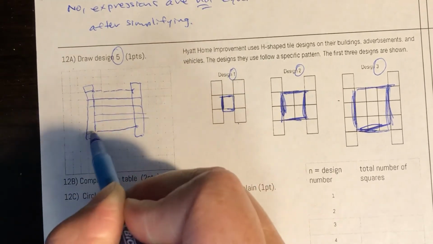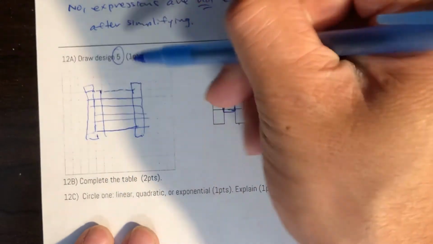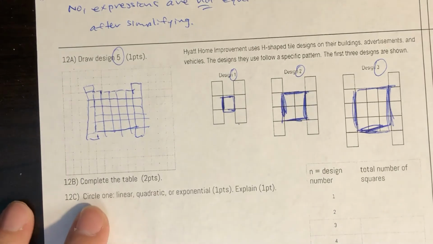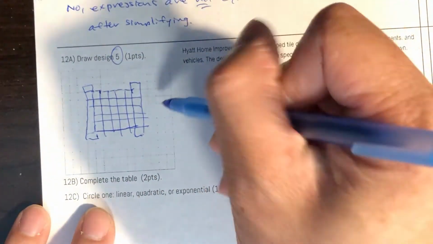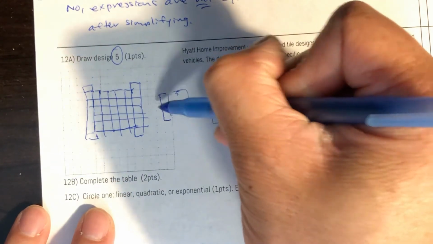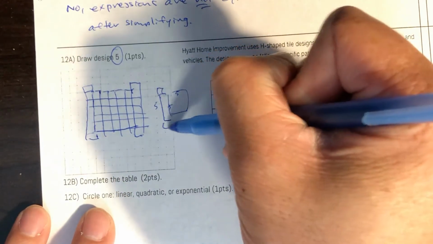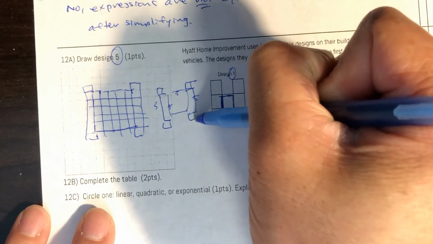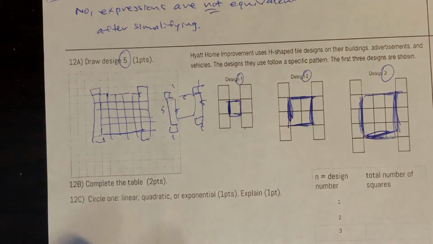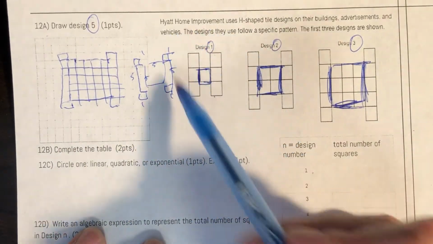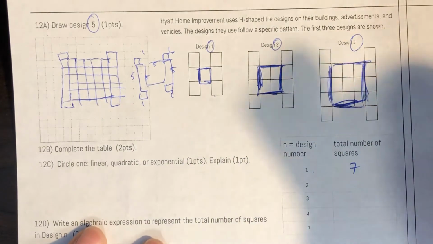Just kind of do this very quickly to show you. So to think about it, a quick visual: you have a 5 by 5, and then a 5 plus 1 and 1, and then a 5 and a 1 plus 1, 1, 1, 1. So completing the table, design 1 has, if you count those all up, 7.